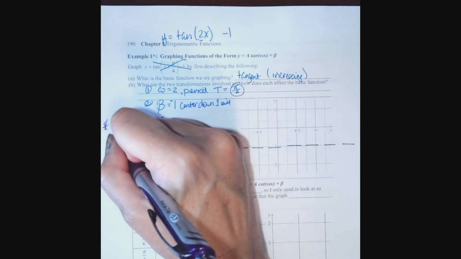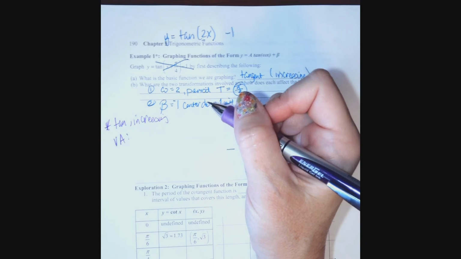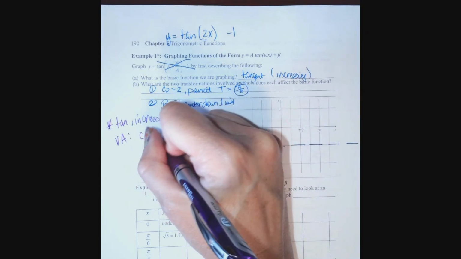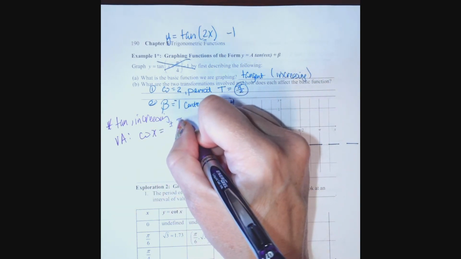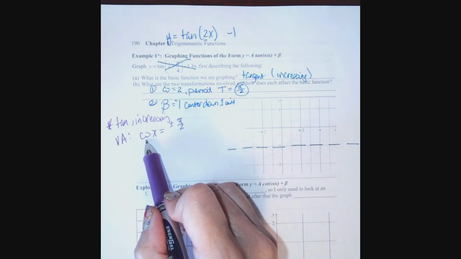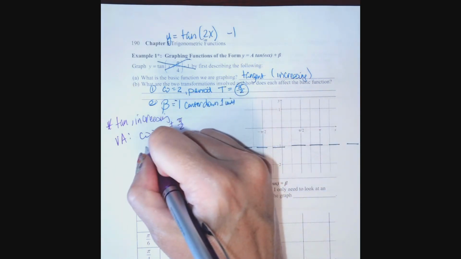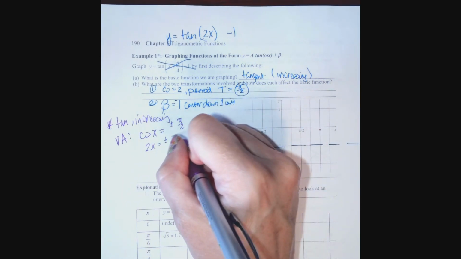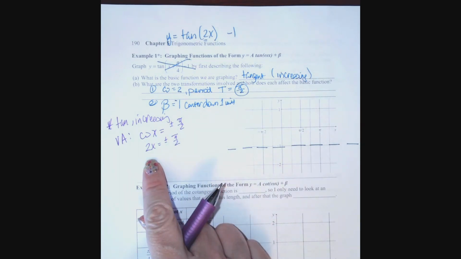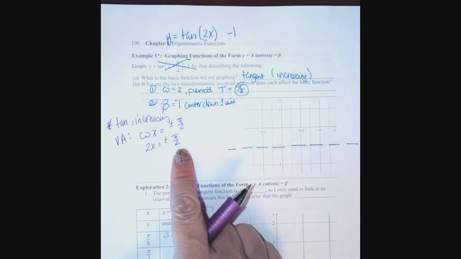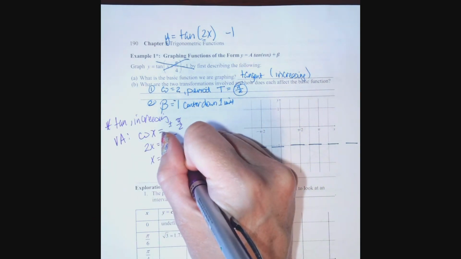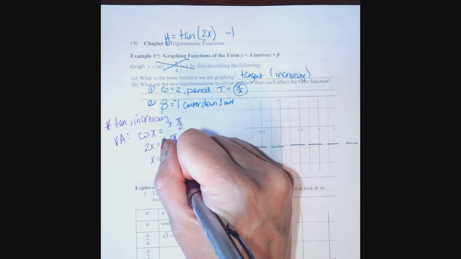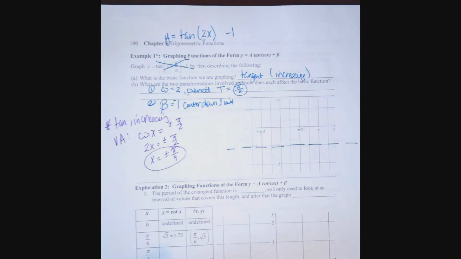Our vertical asymptotes start at the pi halves. So we have our equation that helps us find our vertical asymptote no matter what omega is: omega x equals plus or minus pi half. Well, omega here is 2. That changes the period. So we have 2x equals plus or minus pi half, which means I'm going to divide both sides by 2. When I divide by 2, that's like multiplying times a half over here. So my asymptotes, instead of being at the positive and negative pi halves, are at positive and negative pi fourth.